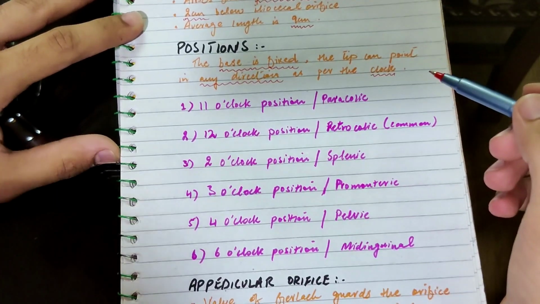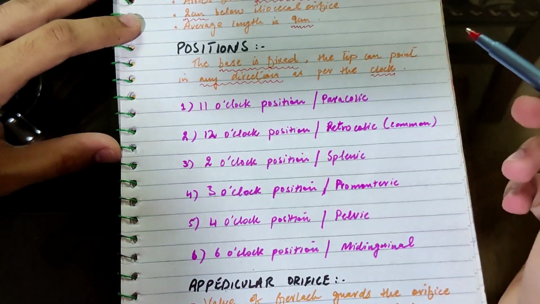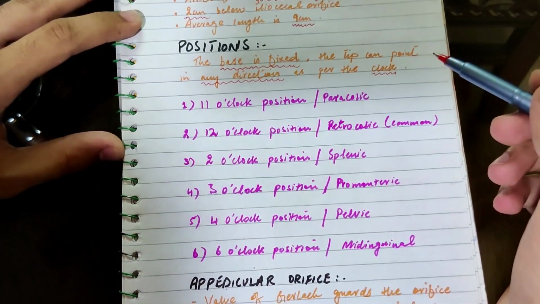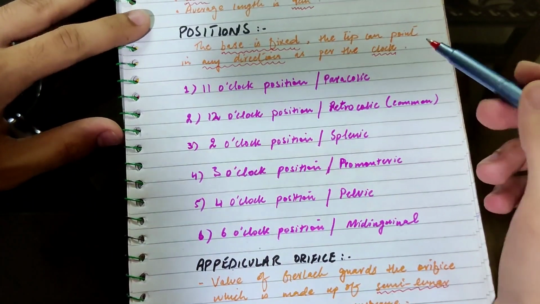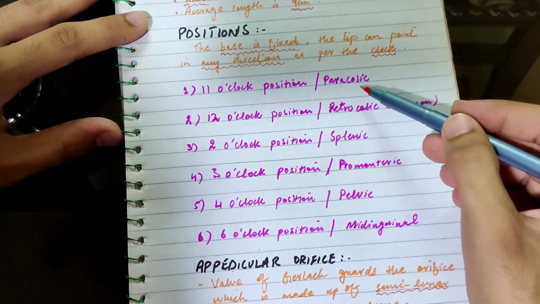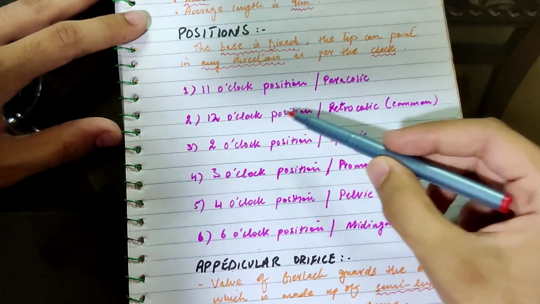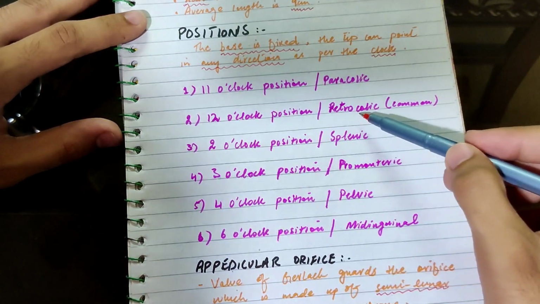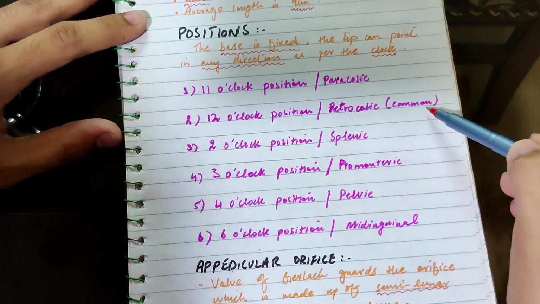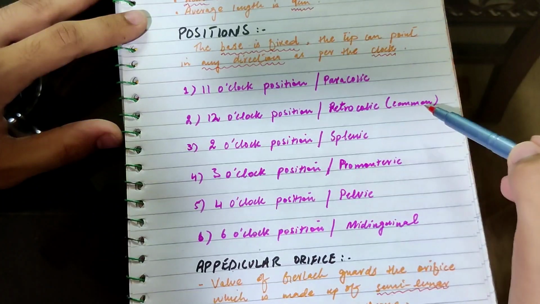So there are different positions of our appendix. We can tell them as per the hands of the clock. So it is basically in 6 different positions. The first one is the 11 o'clock position, also known as the paracolic position. The second one is the 12 o'clock position, also known as the retrocolic position, and it is the commonest. The retrocolic position is the most common position.